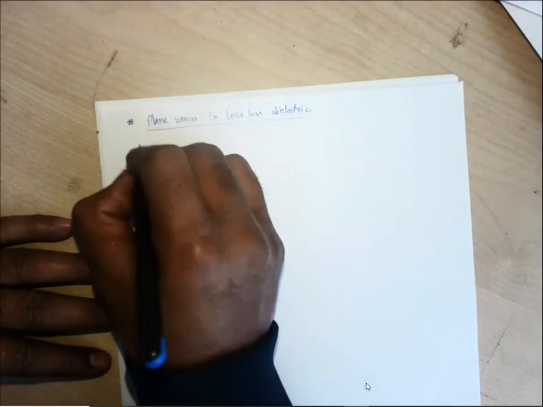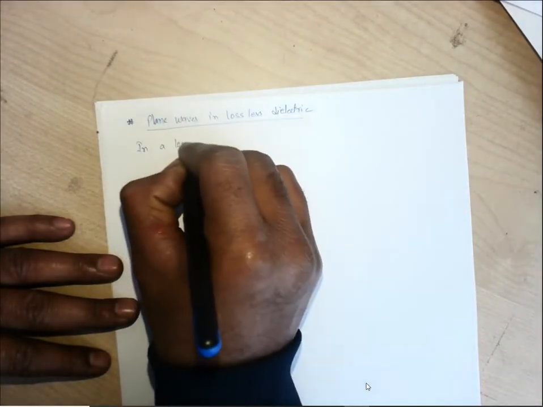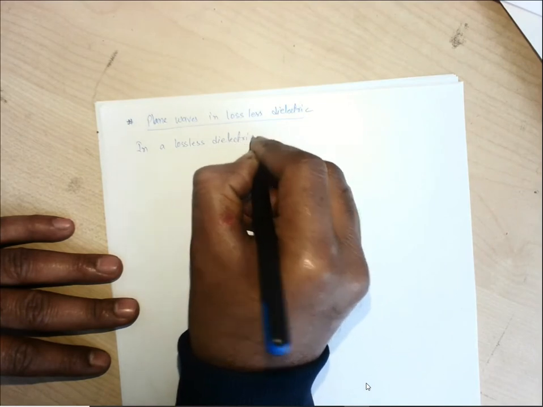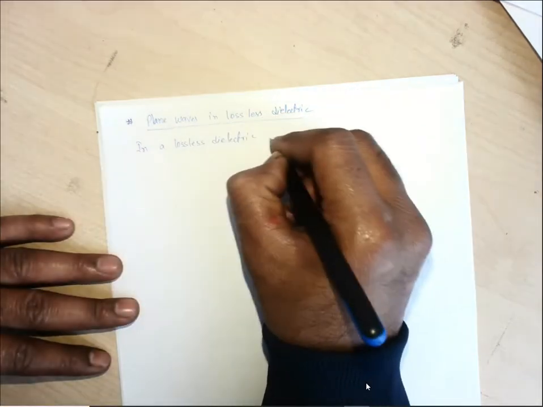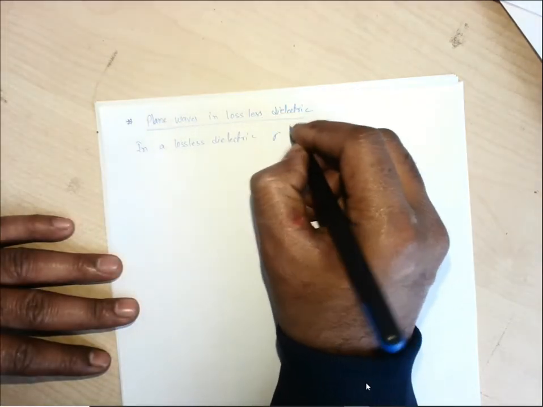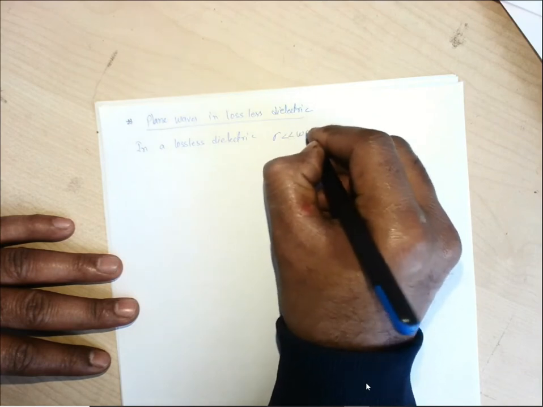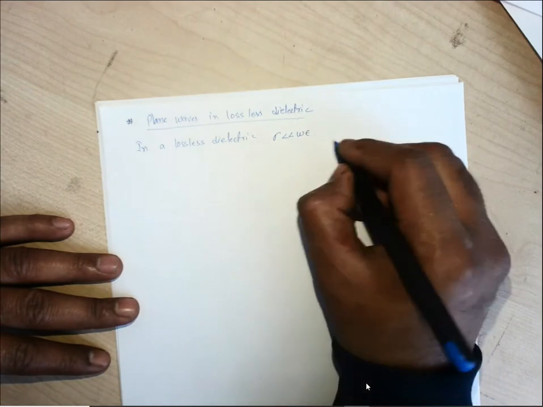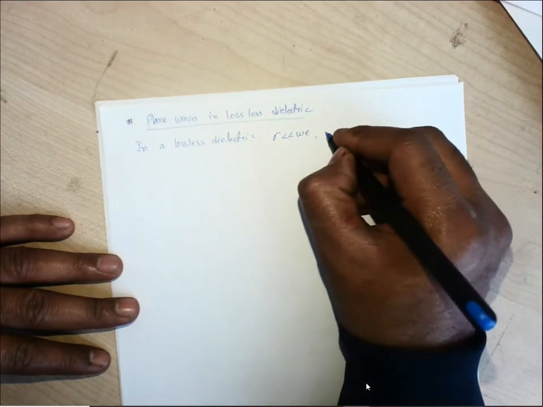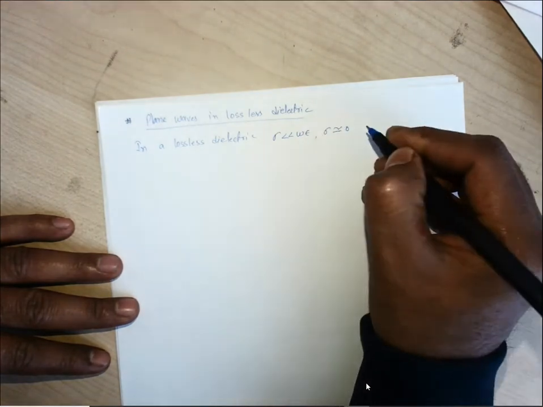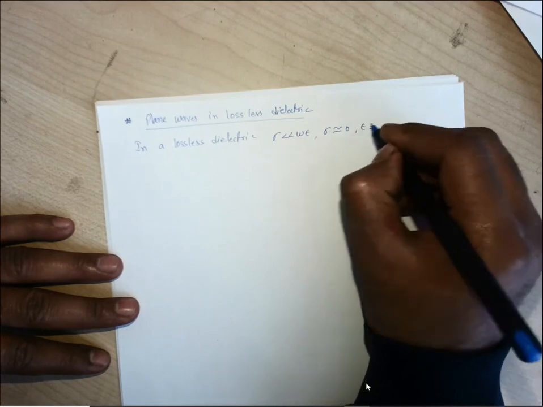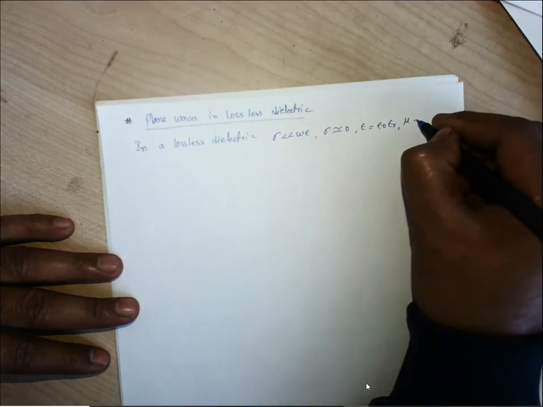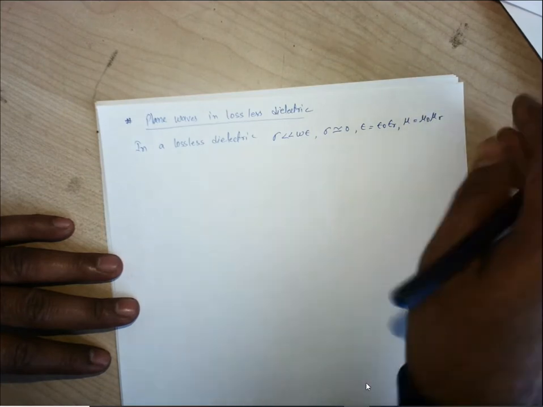In a lossless dielectric, what we have assumed earlier is that sigma will become less than omega epsilon. That is, for the dielectric sigma should be small, or we can say sigma approximately becomes 0. It is supposed to have certain medium parameters epsilon is equal to epsilon naught epsilon r, and mu is equal to mu naught mu r.